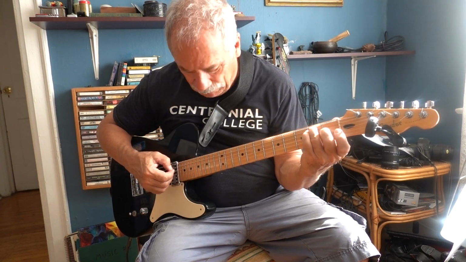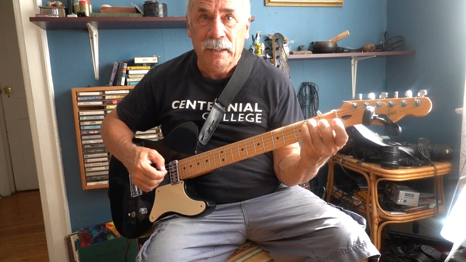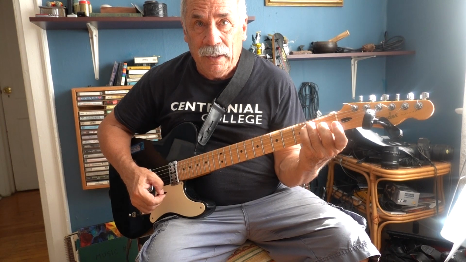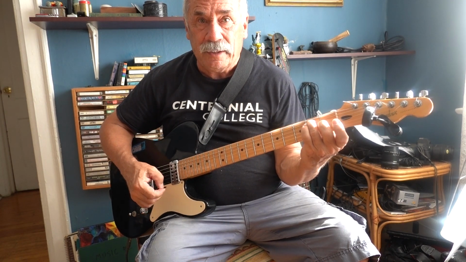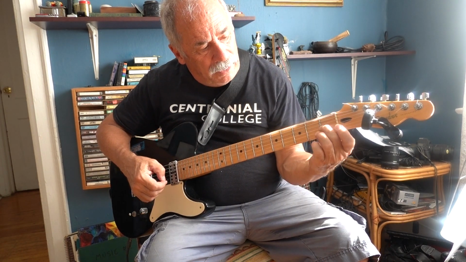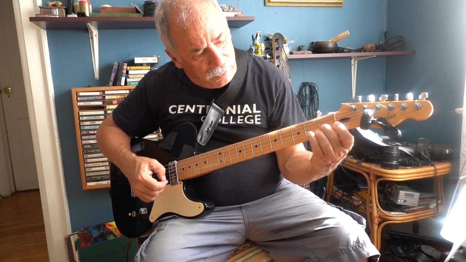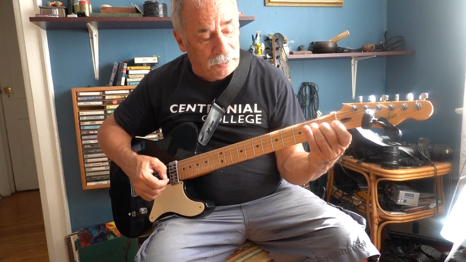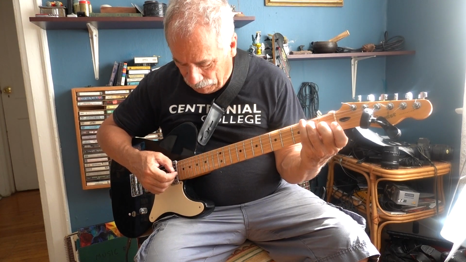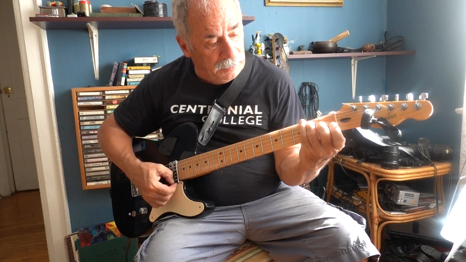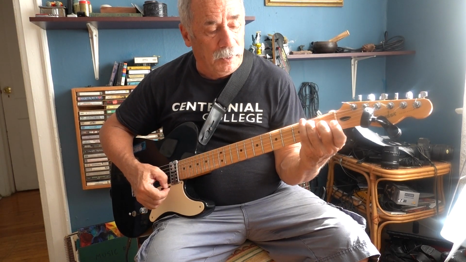You can hear me having a little trouble fingering it. I probably need to clip my fingernails. And that's the pattern. So third finger is on the G, first fret to get the G sharp, fourth finger is on the A to get the B, and the D is open.